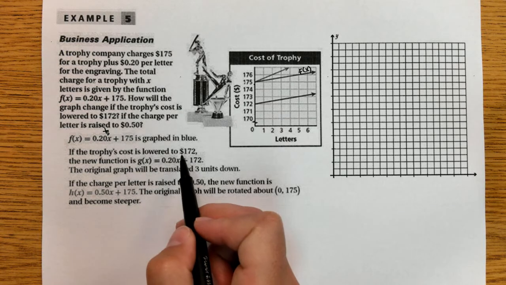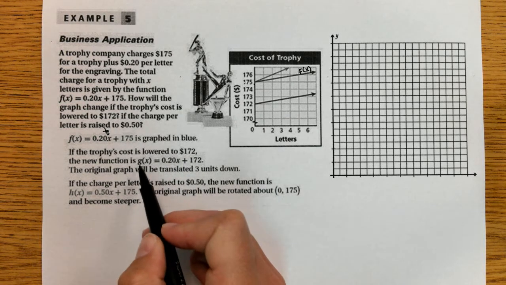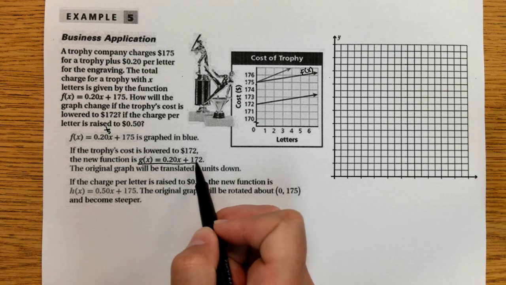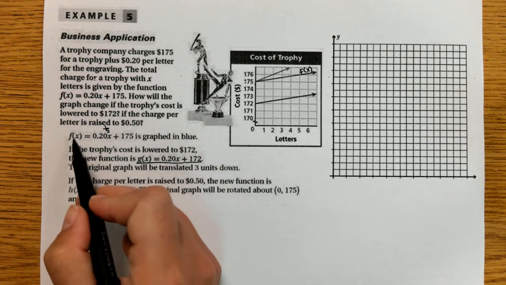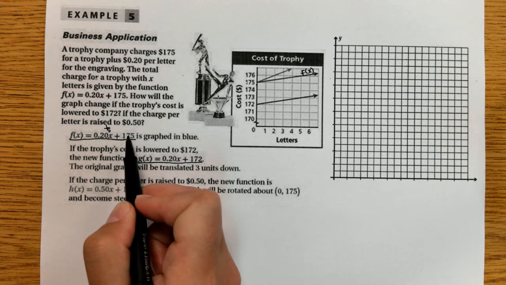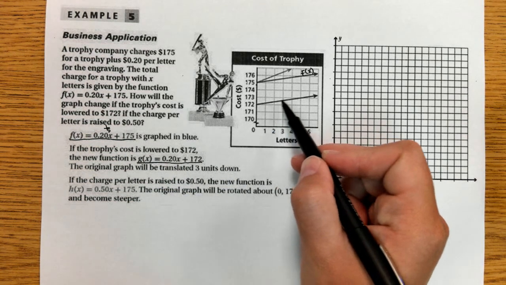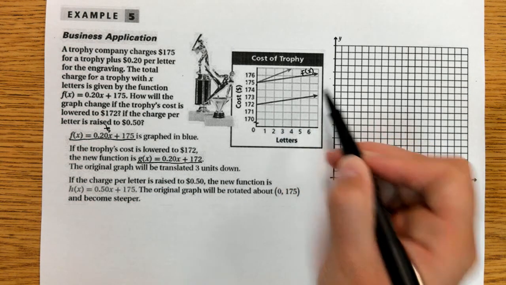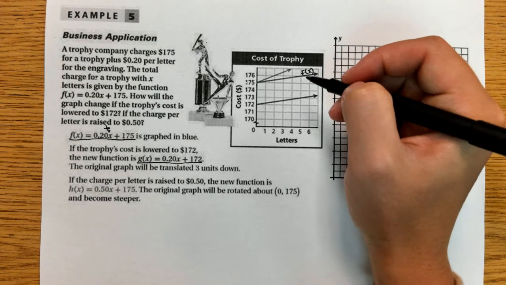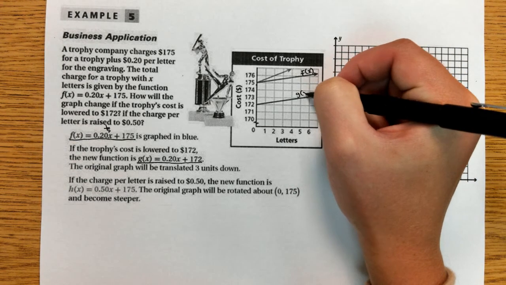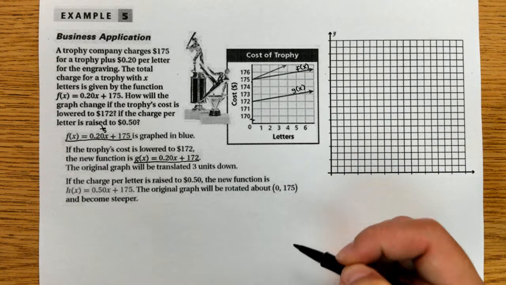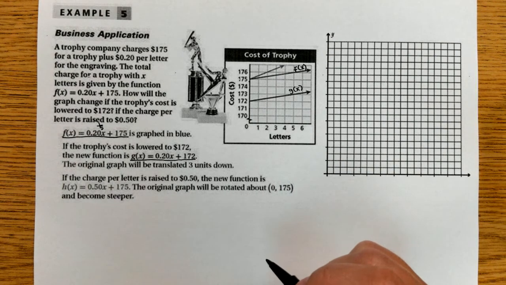Then if it's lowered to 172, the g of x would be 0.2x plus 172. So the only thing we changed was our intercept here, the 175 to 172. So slope's going to be the same, just our starting value is different. So that's our g of x. It's just translated 3 units down.